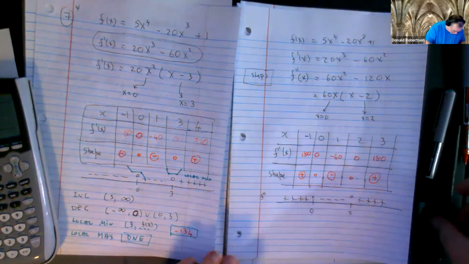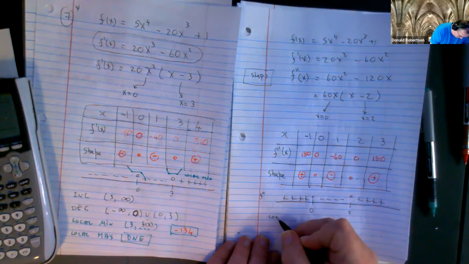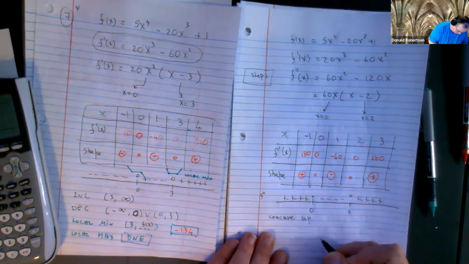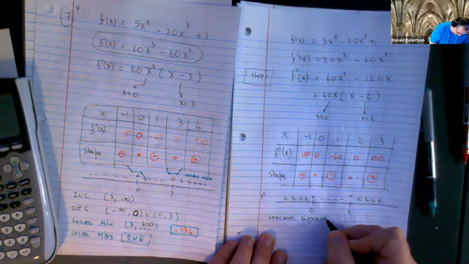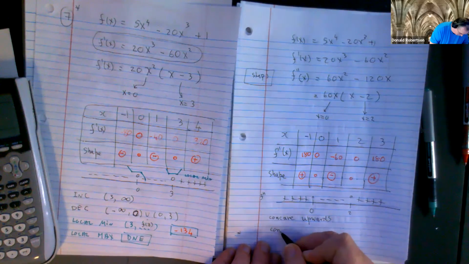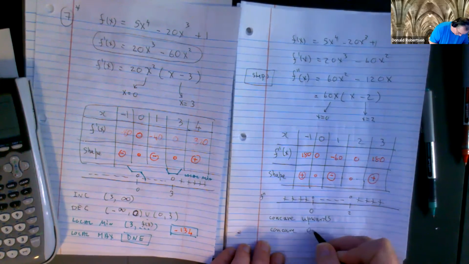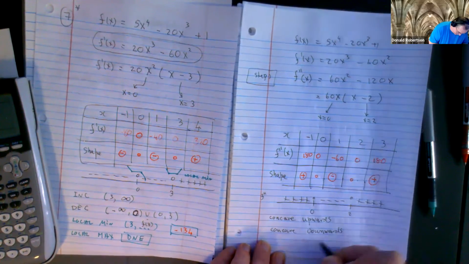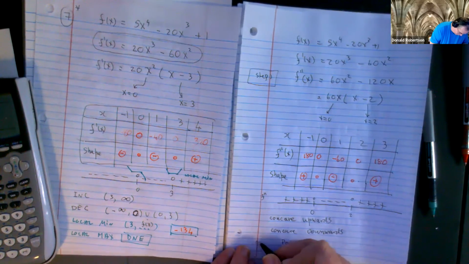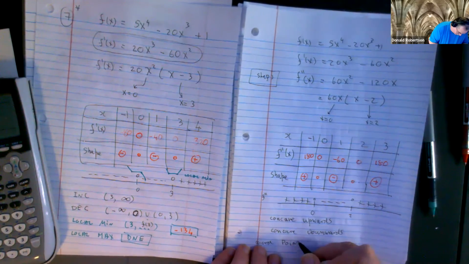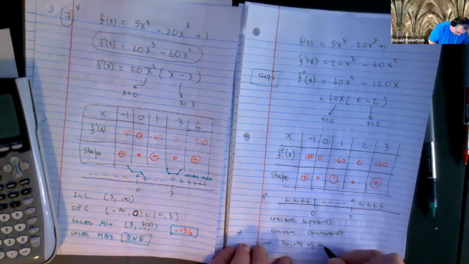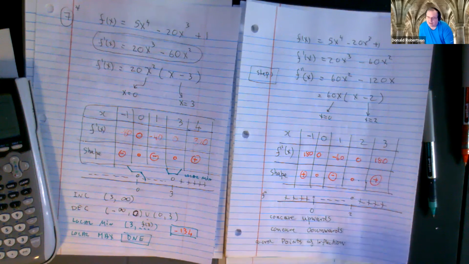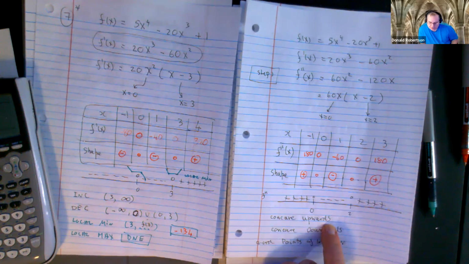So how do we interpret them? Well, we're going to find the intervals where it's concave upwards, where it's concave downwards, and the coordinates of the points of inflection. When you do points of inflection, you do it by giving the coordinates. So let's look at concave upwards.